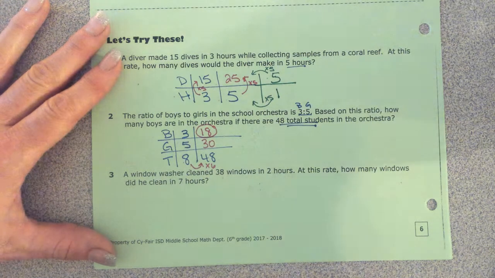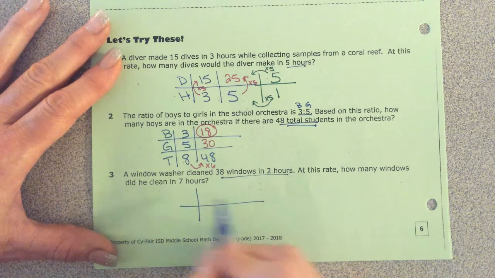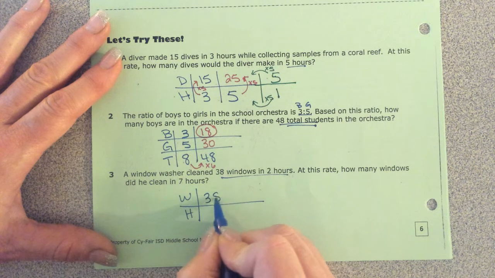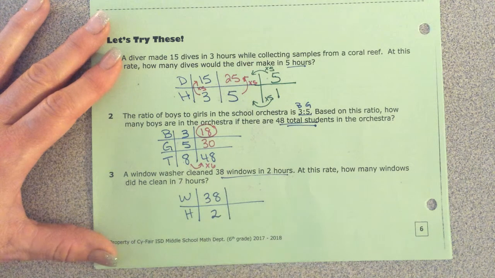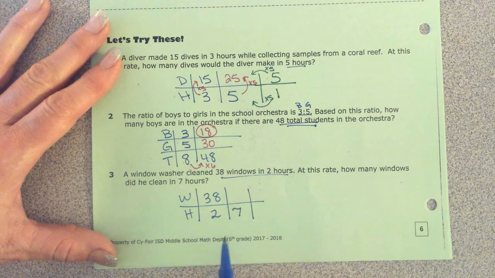A window washer cleaned 38 windows in 2 hours. So make my table. Windows, hours, 38 and 2. At this rate, how many windows can he clean in 7 hours? Okay. Now, I can't go from 2 to 7 very easily, but I know that 2 times 19 is 38, and 7 times 19 will give me the answer.